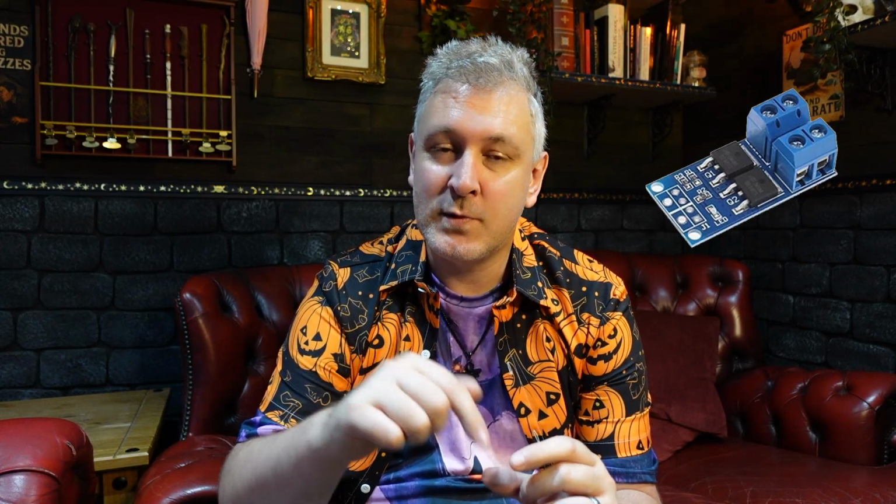So the MOSFET board powers each solenoid, but it also has power going into it as well. So a 24-volt adapter goes into the MOSFET board. The MOSFET board then goes out to the solenoid. How do you then turn it on and off? Well, that's when you get the Raspberry Pi involved. It doesn't look like this, it looks like this instead.